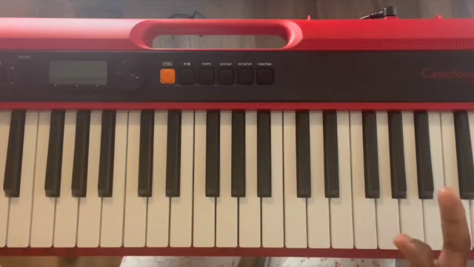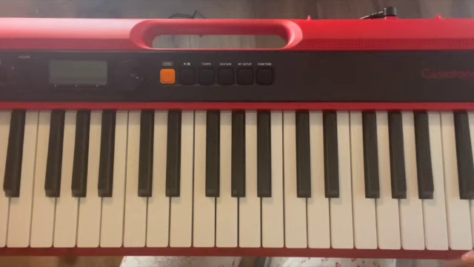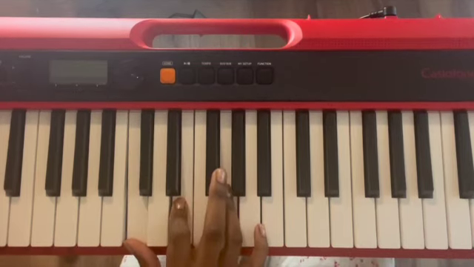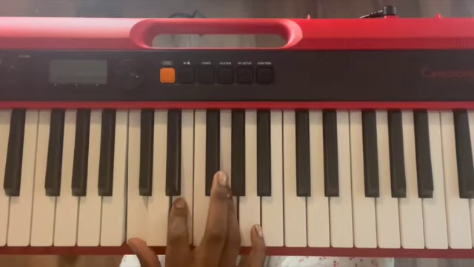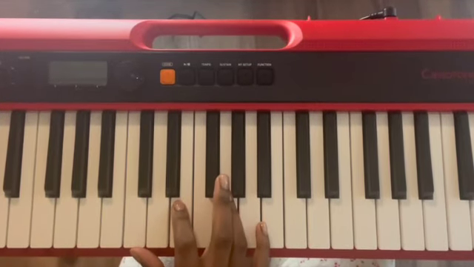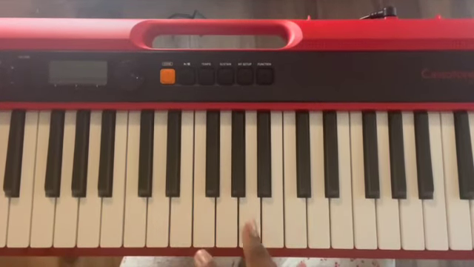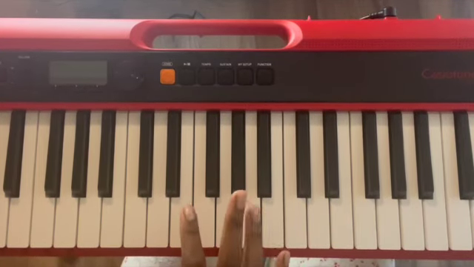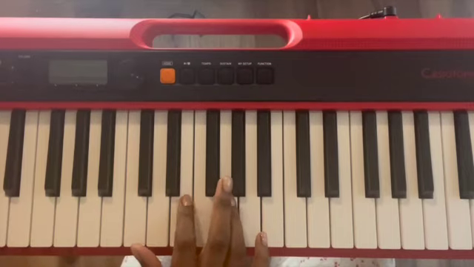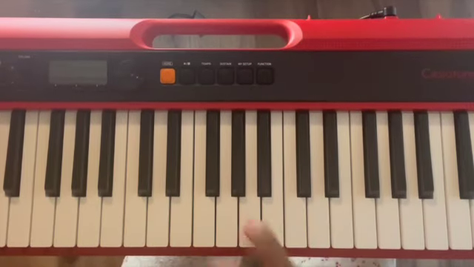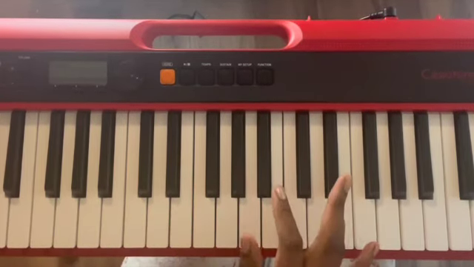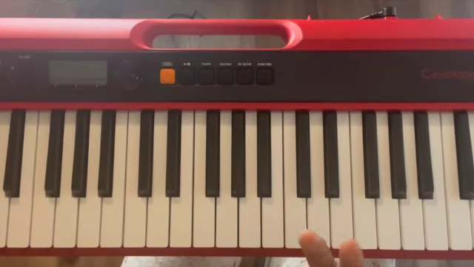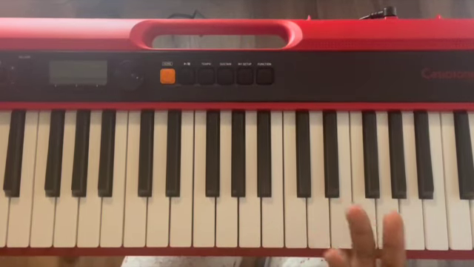So let me demonstrate that. For example, we have the C major chord, right? Put the volume up. So when we play an arpeggio, we're basically playing the notes separately. And the same way we go up, we can do it down. So that's one way to play it.